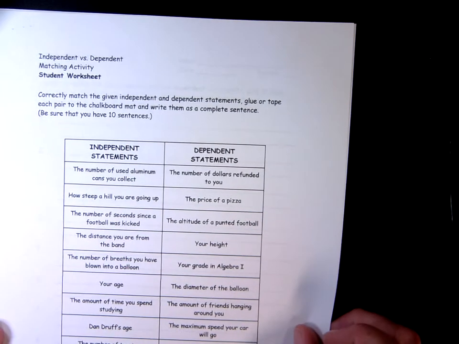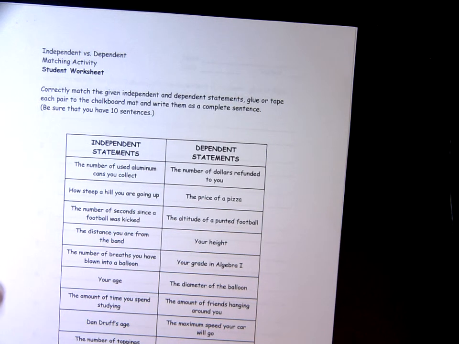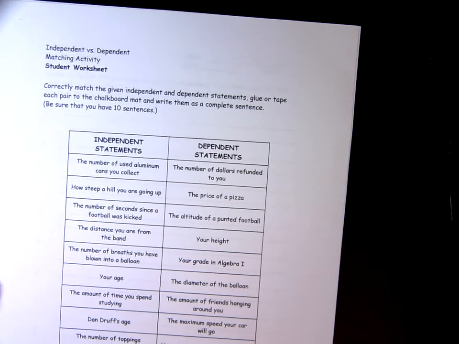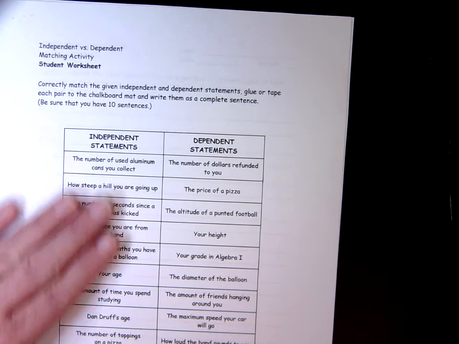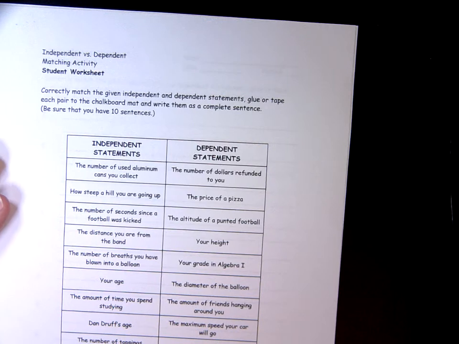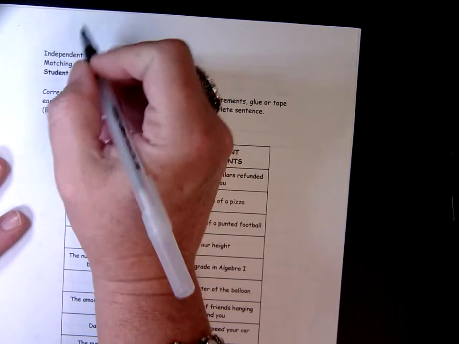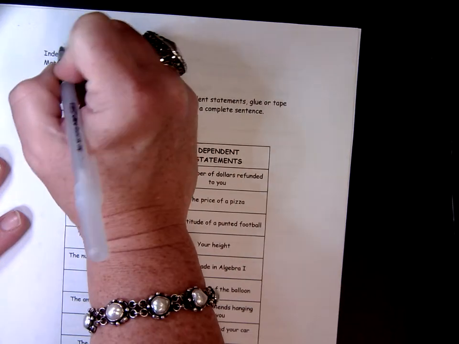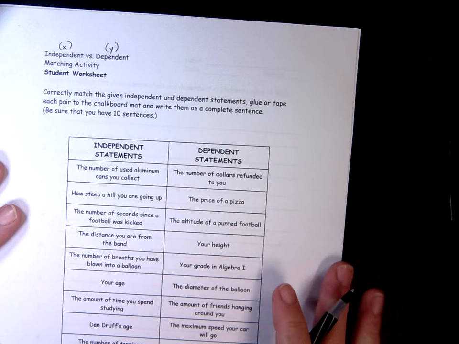Okay, so today in class we have this activity, so I'm going to go through a few of them with you like I did in class, and then you're going to finish the rest. What we have here is a list of independent statements and a list of dependent statements. And in class we talked about the independent and dependent variables. Your independent is always your X, and dependent is always your Y.